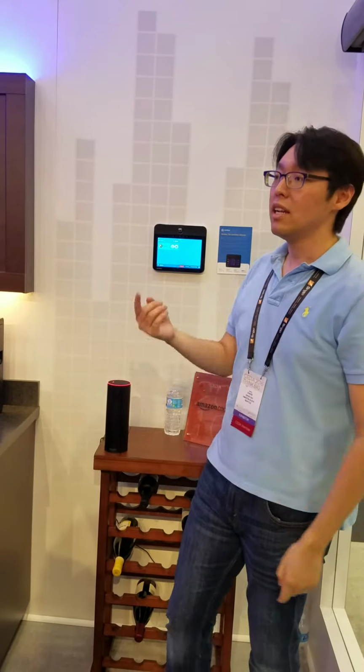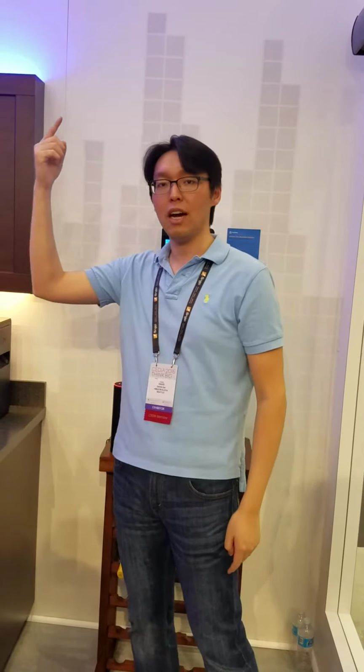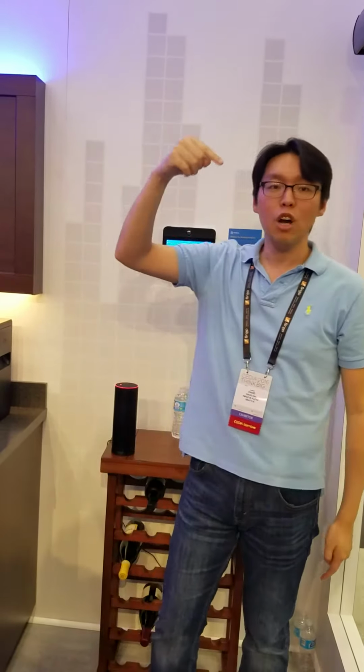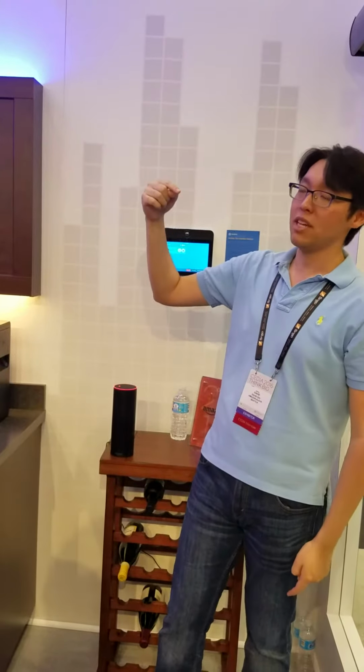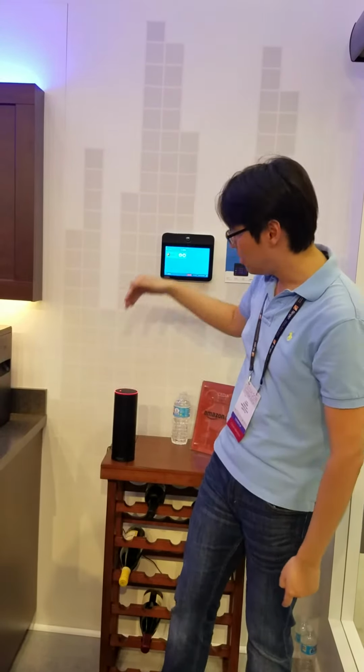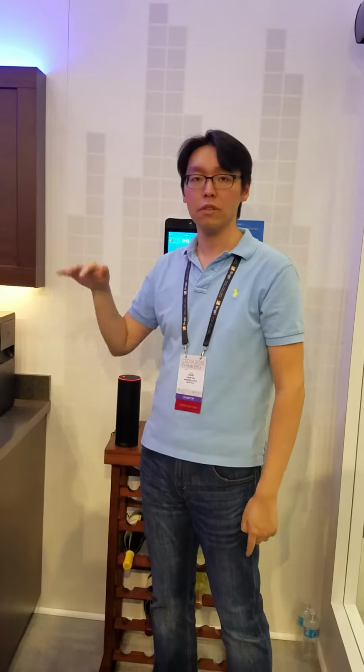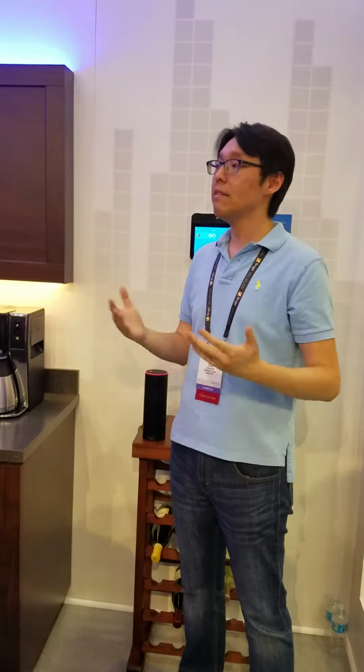When that's done, it goes all the way back up to Control 4's cloud. It comes over to Amazon, where we create the response that says, okay, and stream that down to the device. All that happens within roughly 2 seconds. A lot of variables. Not so much when there's no internet. So that's kind of how all this works.